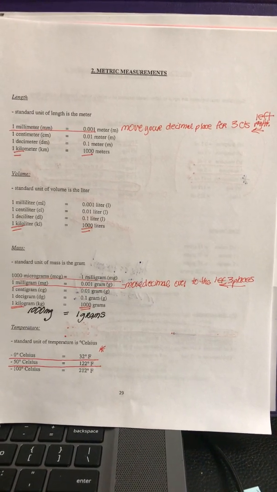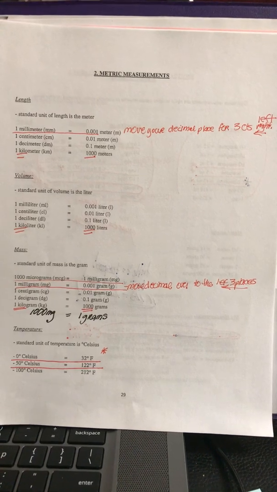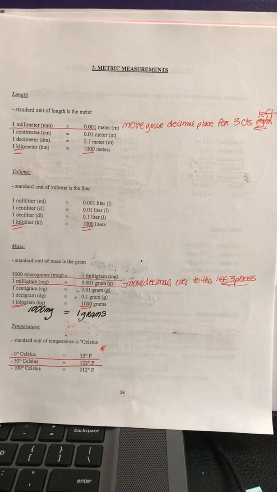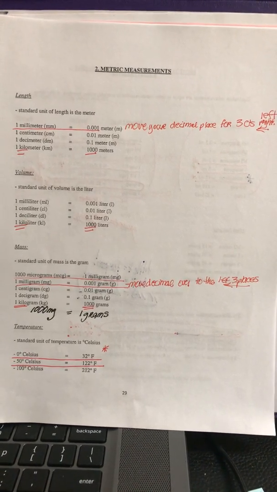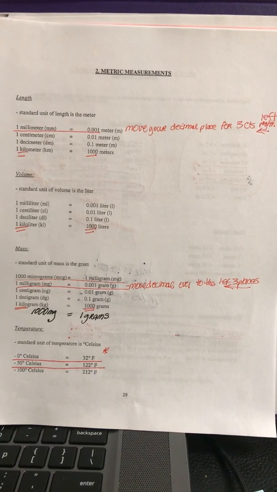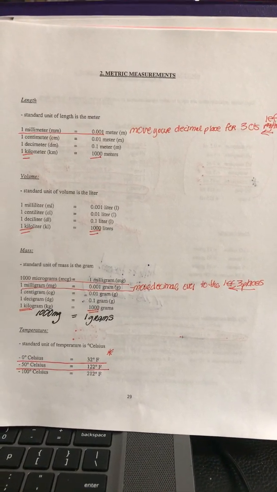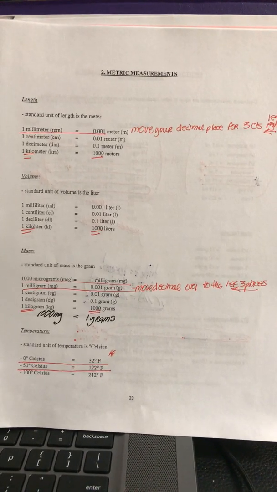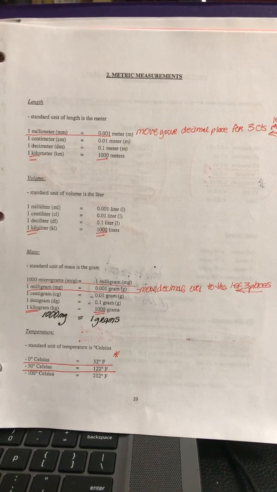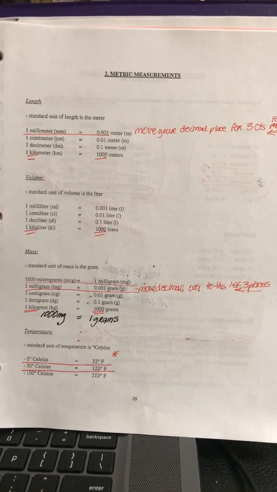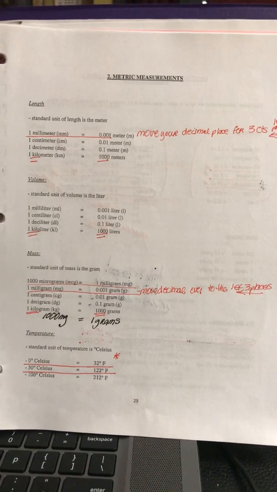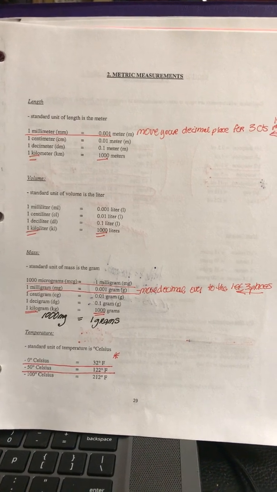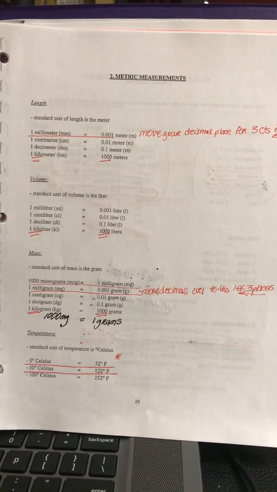So 1 millimeter. So we know that 1 meter actually equals 1,000 centimeters. I might be saying that backwards. I probably am. Millimeter is the smallest, but it equals 0.001 of a meter. So the meter is the big one. You've got a whole meter, and 1 millimeter of that is 0.001. And then they add up after that. That's the most you need to know, the very smallest.